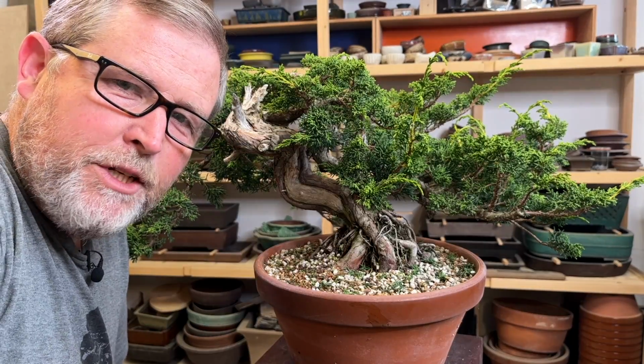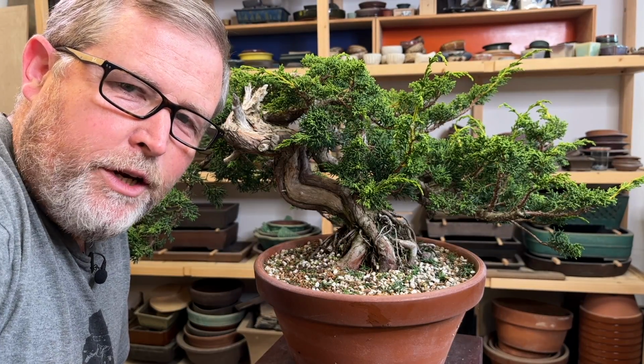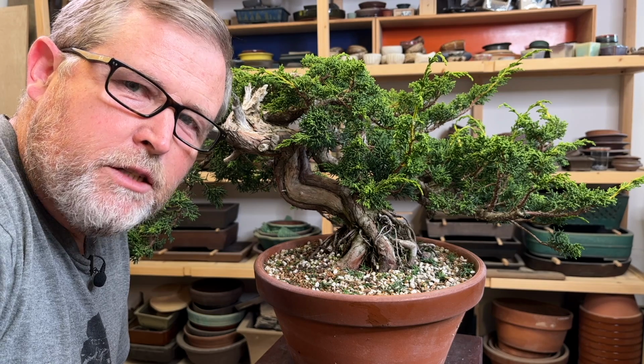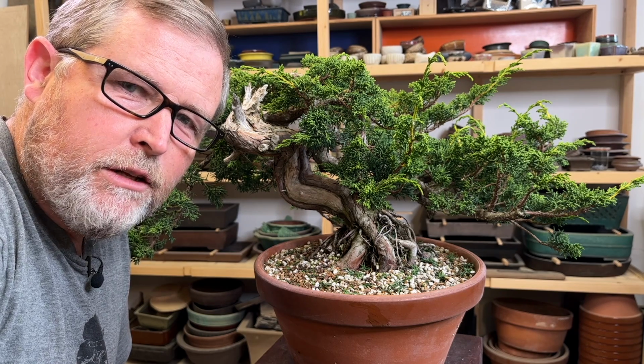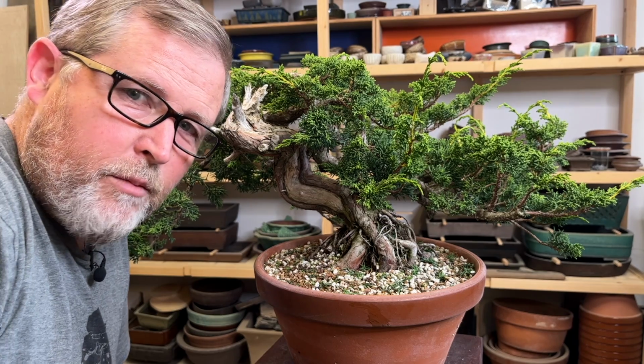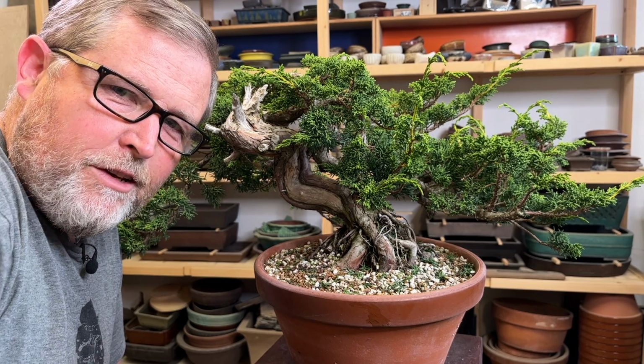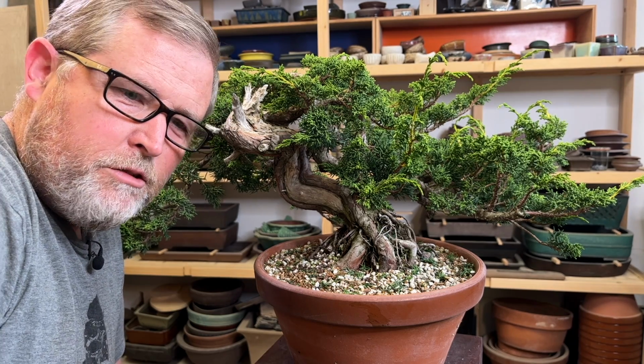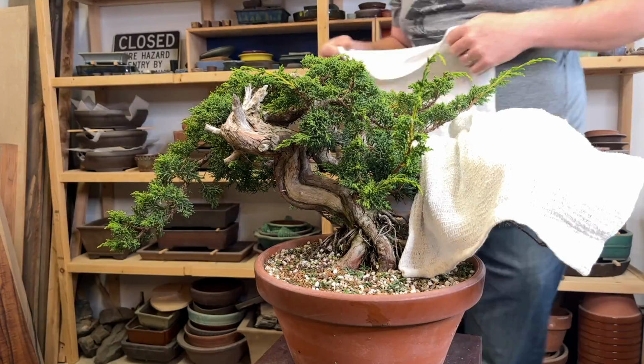All right, it's really tempting to call it at this point and just cut off all the excess branching and essentially make a bonsai out of this. So in order to demonstrate what I'm talking about, let me grab a towel and block out the parts of the foliage that would be cut off.